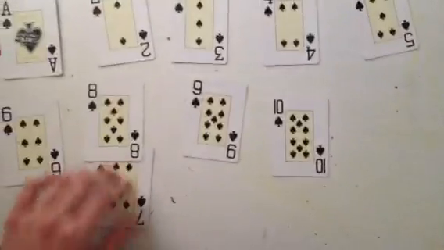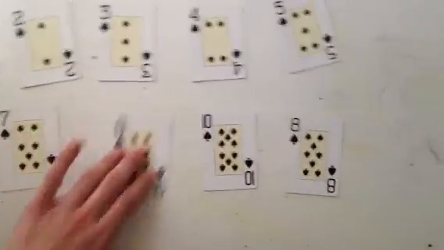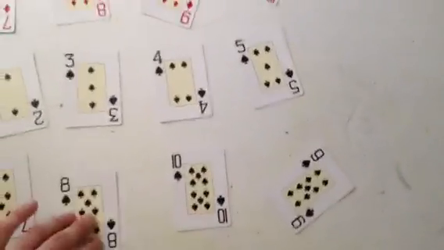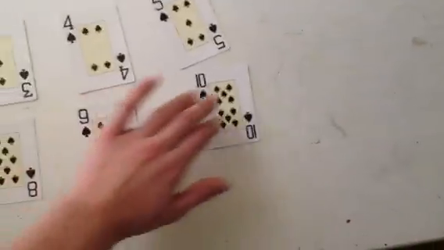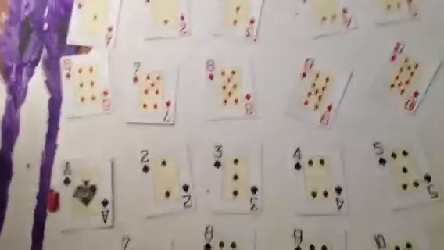Then we'll find that 7 needs to be swapped with the 8, and then 8 needs to be swapped with the 9, and then 9 needs to be swapped with the 10. Alright. And that is exactly how flash sort works.